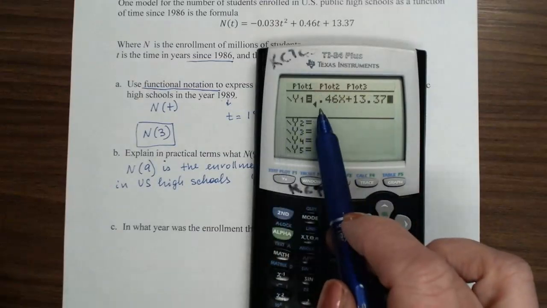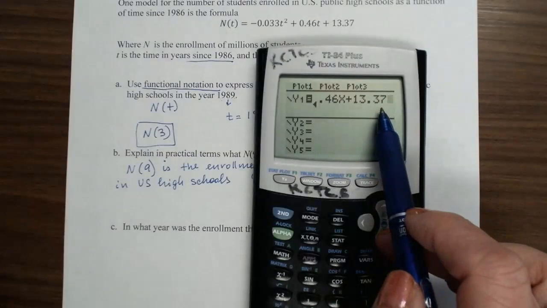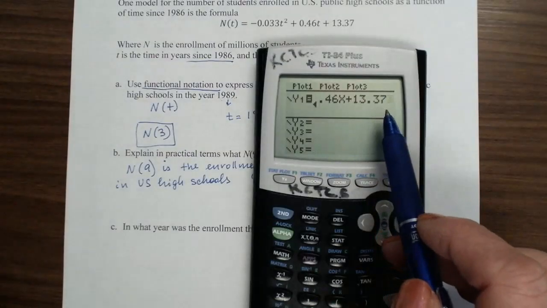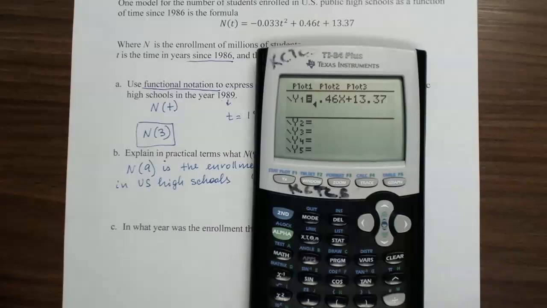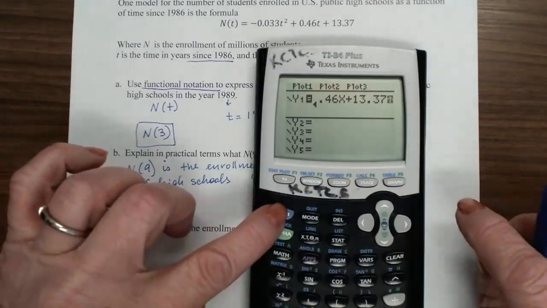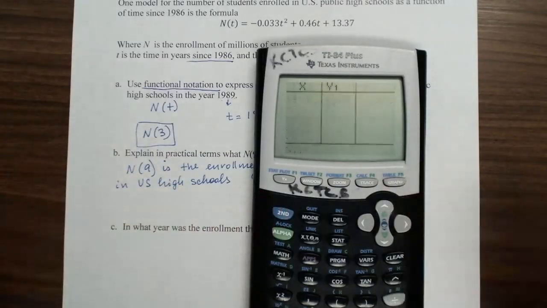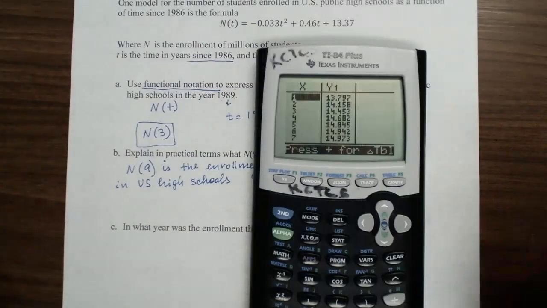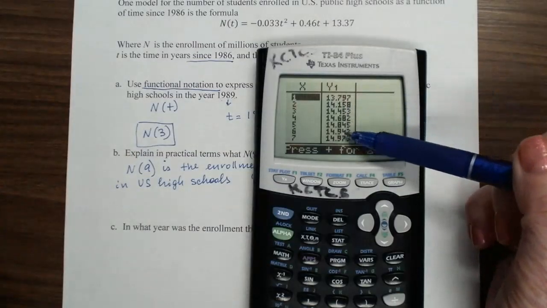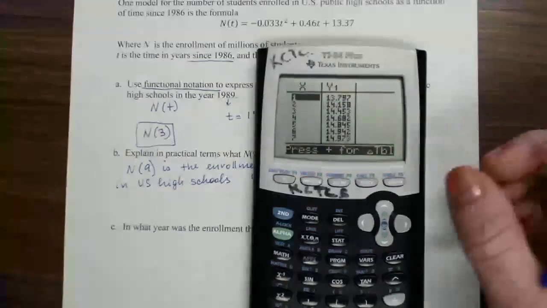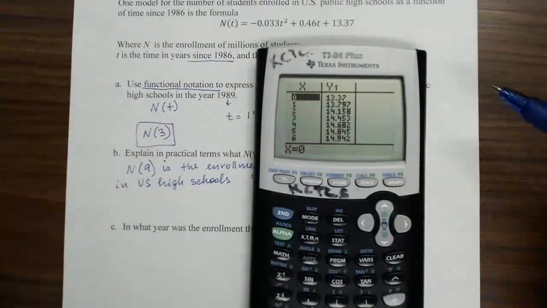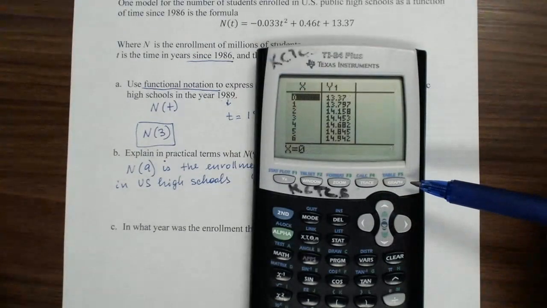So I typed the equation in, and it's always a good idea to check. Now we will press second graph, and we got a table, and from this table you can answer a lot of questions.